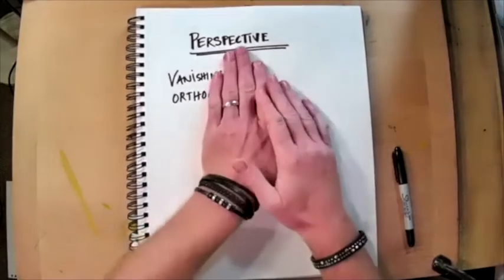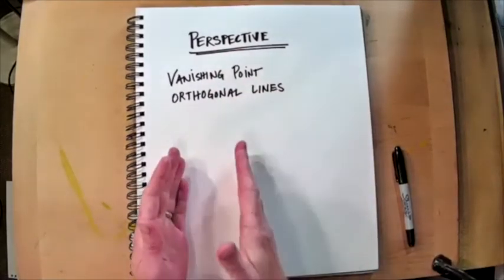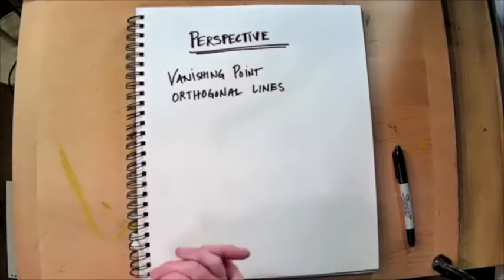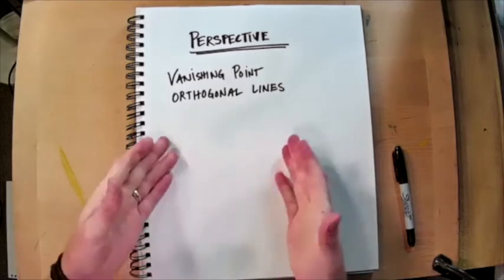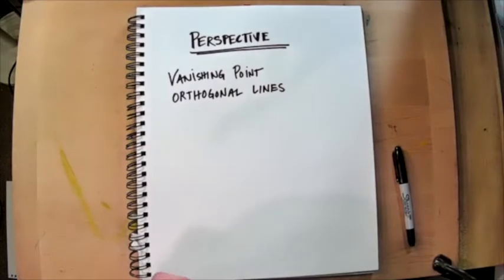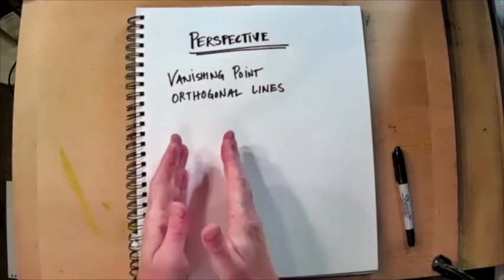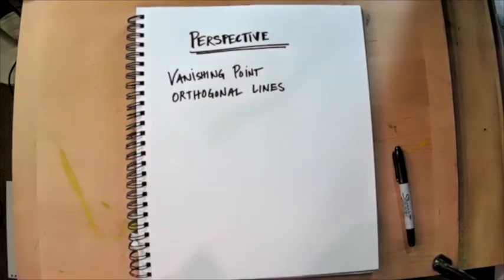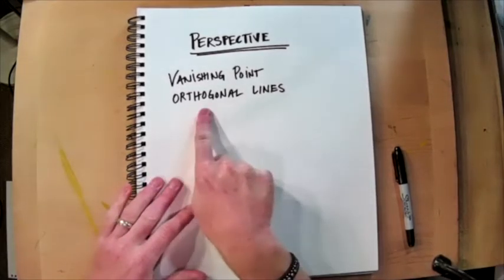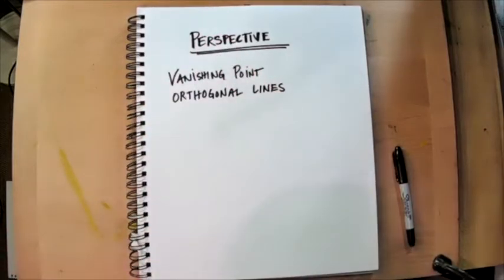If we think about the word ortho, ortho means very direct and straight. If you were to get orthodontics on your teeth, those orthodontics would help to straighten your teeth out. If you're orthodox in your religion, you follow a very straight and ordered version of a religion. So ortho is kind of the root word, and those are the lines that converge to a vanishing point.